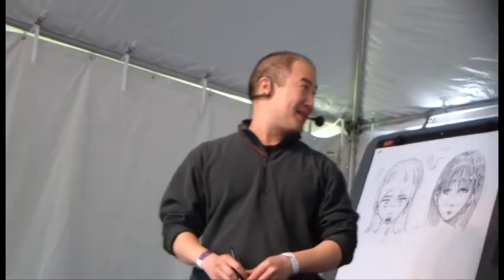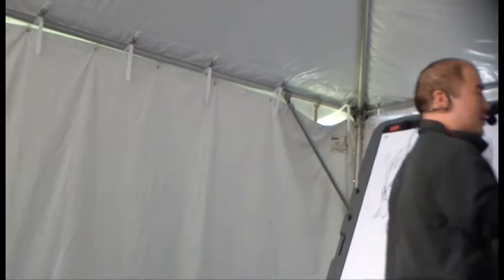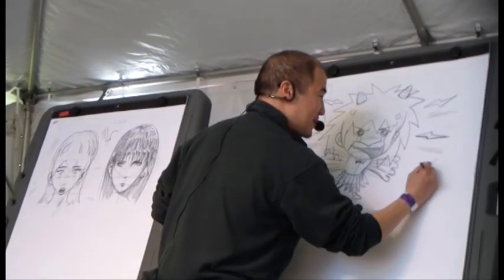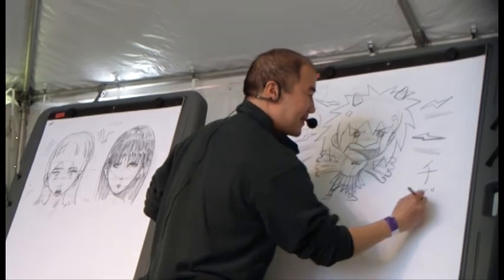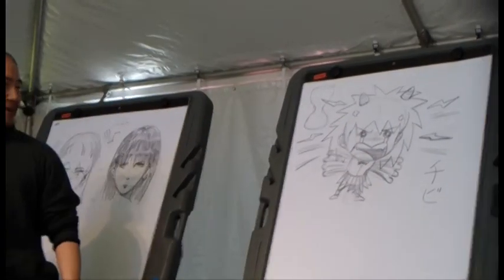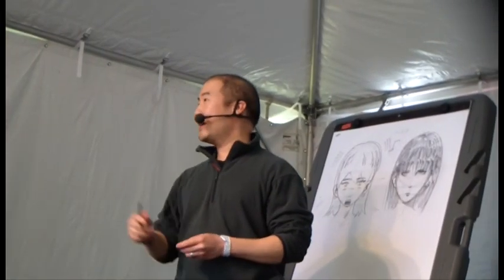Chibi is not a vampire. Well, maybe this one might be. Well, actually, I'll draw a chibi, the Japanese equivalent of that. That's how they draw chibi. Anybody else? Yes.